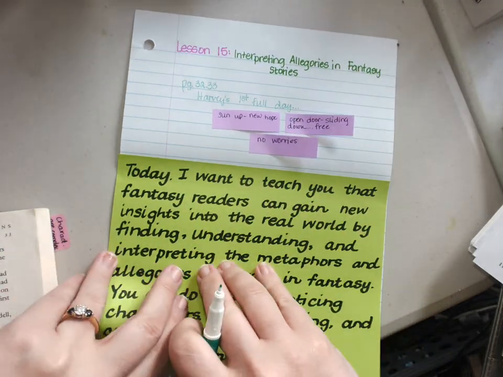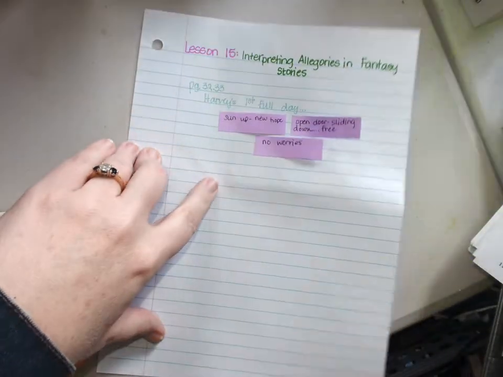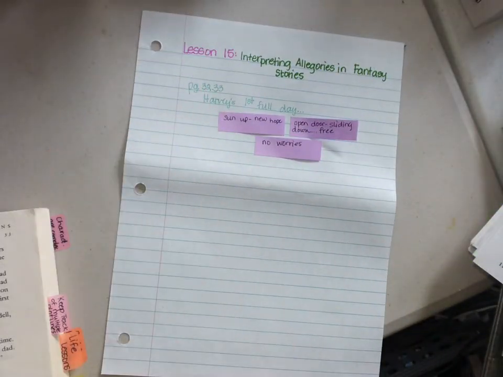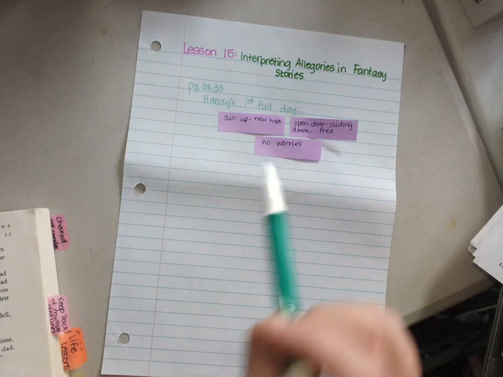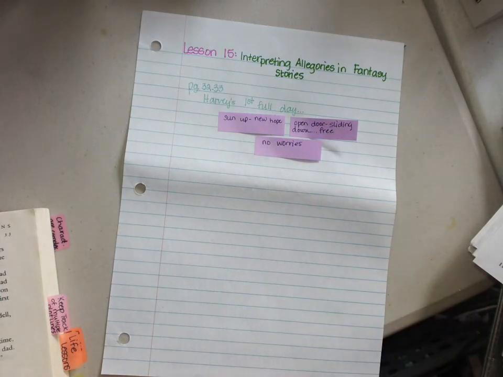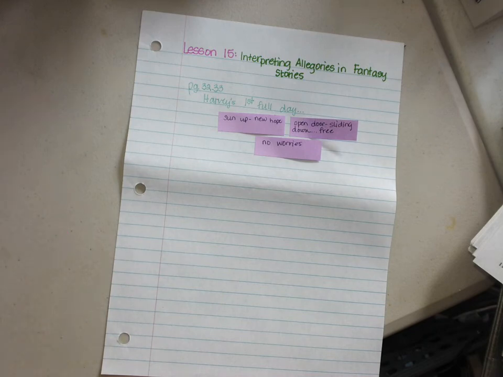Okay, so your paper's going to look something similar to this, where you have like page numbers, because I don't want you to copy the entire book. Page numbers, and then what were some symbols, some allegories, some metaphors that you saw as you were reading.